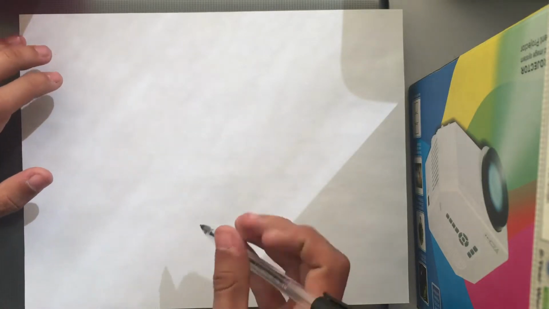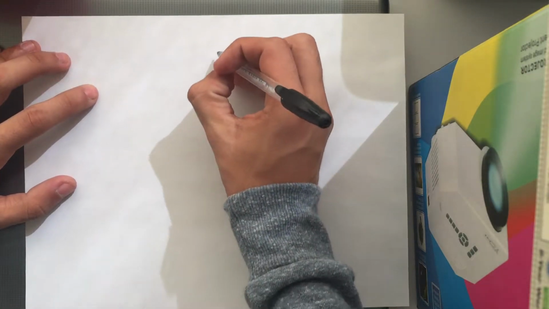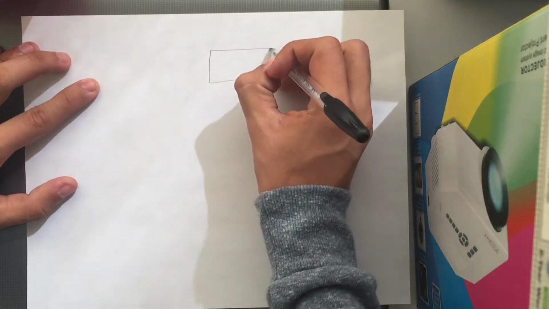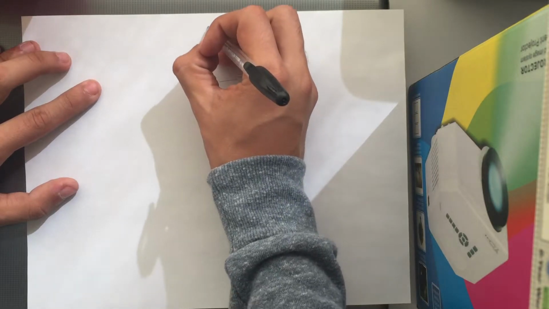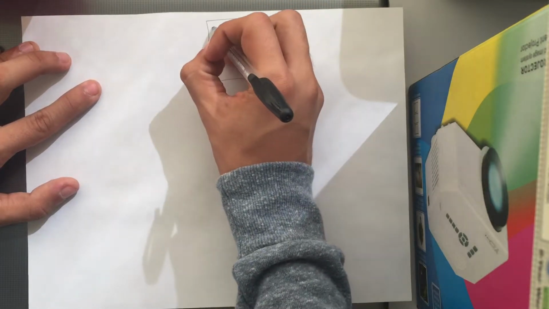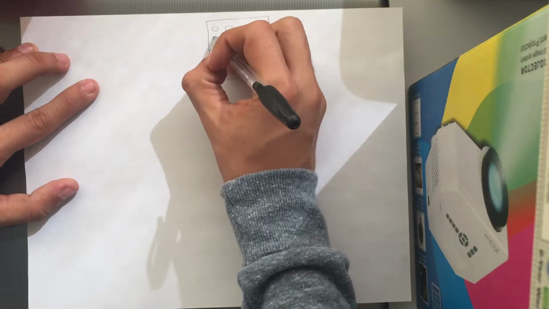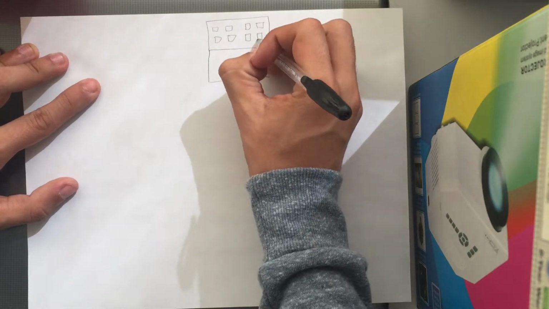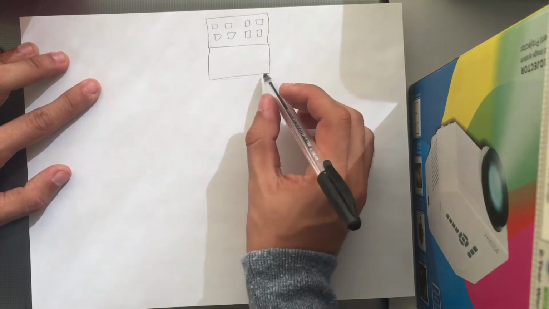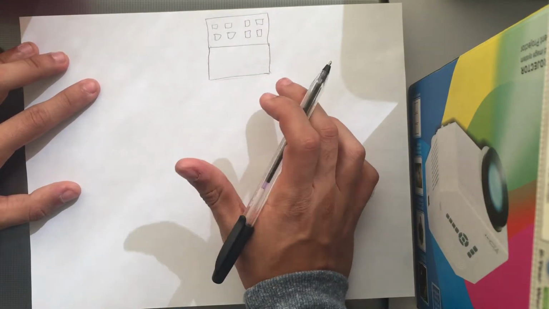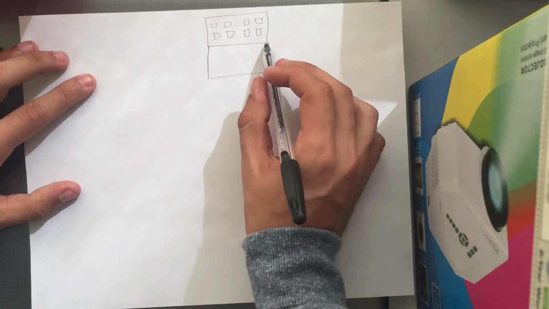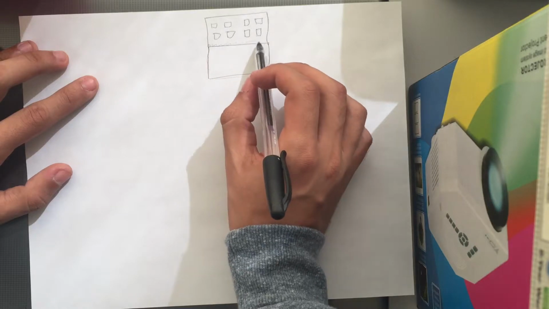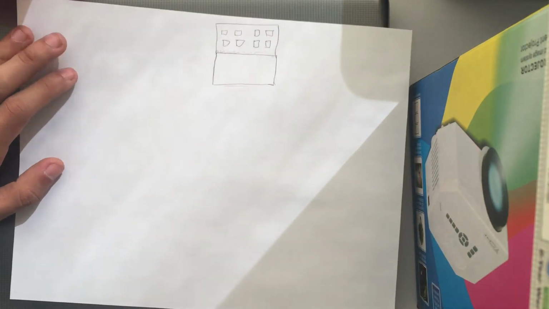So, I'm gonna draw it so it's very clear. We have an area, and here there is a building. Okay, so we need to fence the terrain, the area, and get the measurements. But this side doesn't need to be fenced because here is a building.